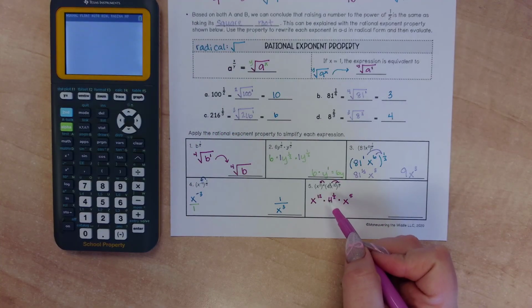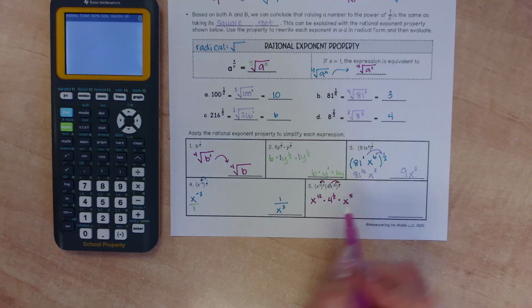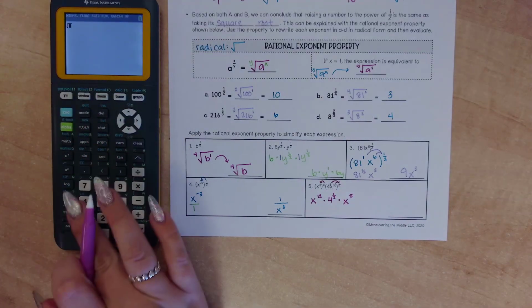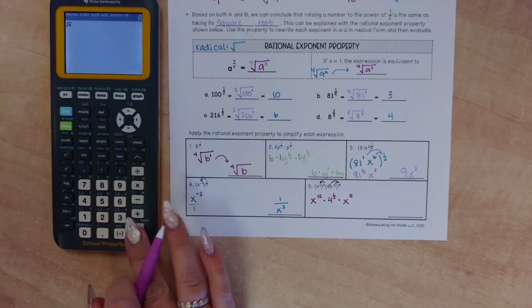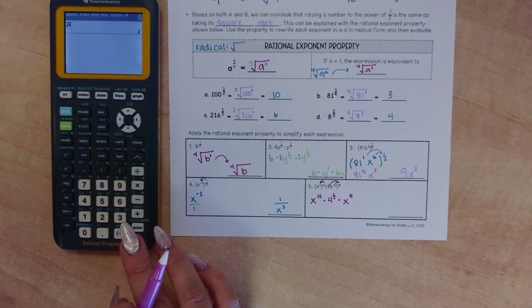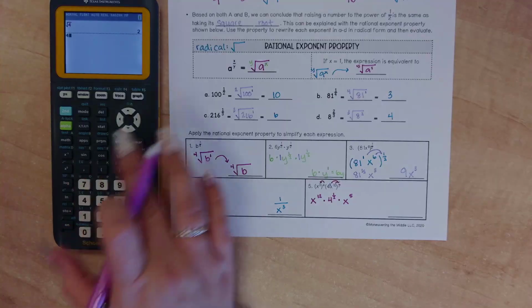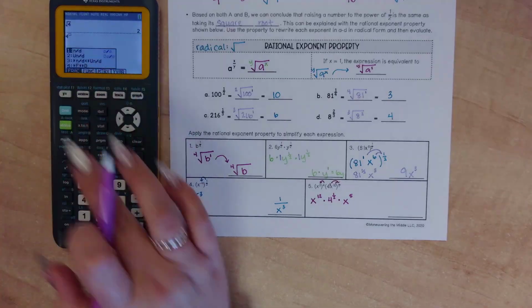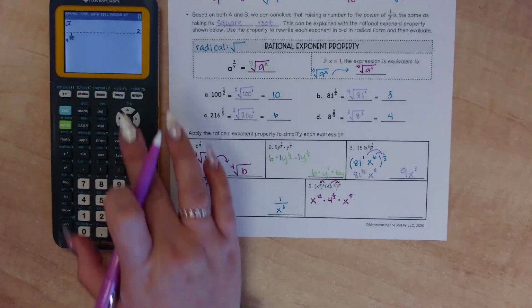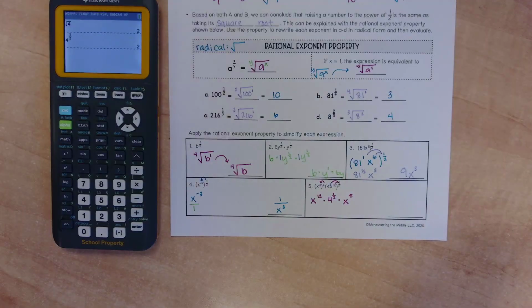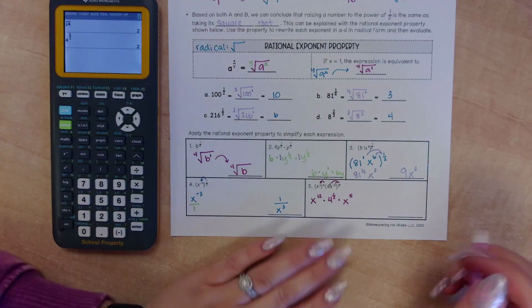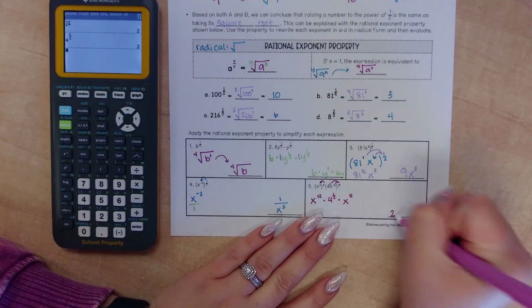1/2. Oh, I know what 1/2 is. That is the square root. Well, the square root of 4 is 2. But just in case I forget, I can always type that in. Oh goodness, if I could type it in correctly. There we go. 1/2. And you still get a 2. Perfect. So I know my new coefficient is going to be 2.